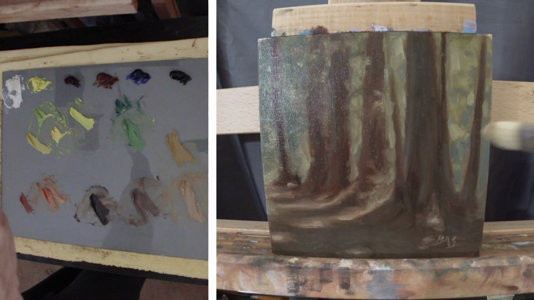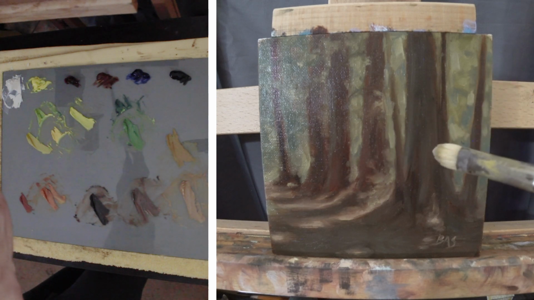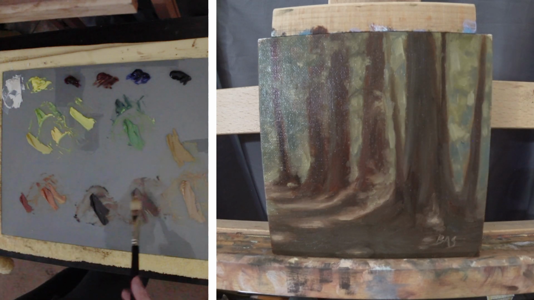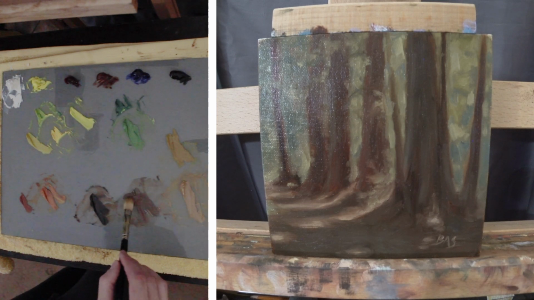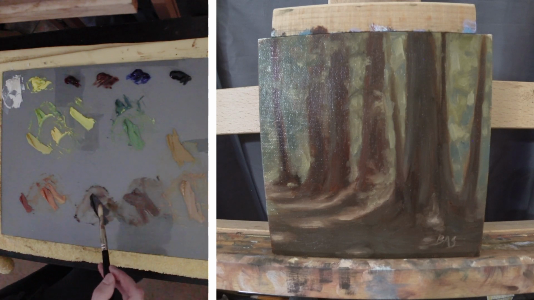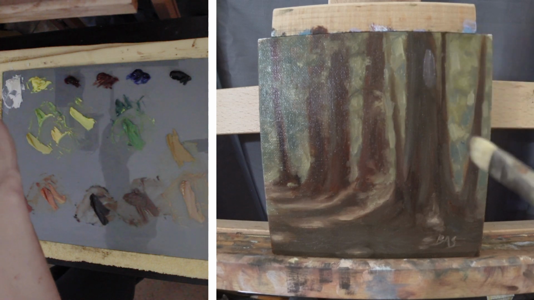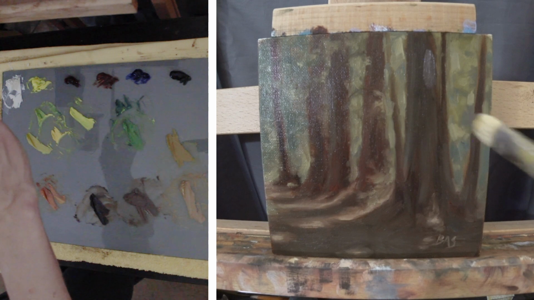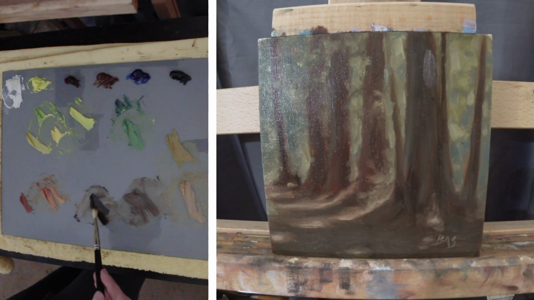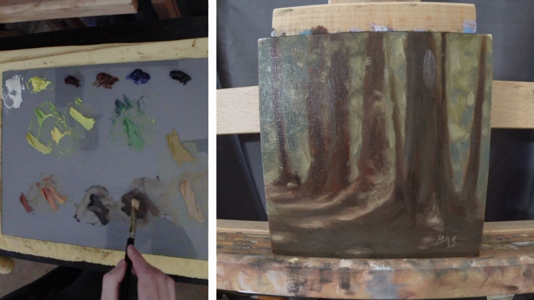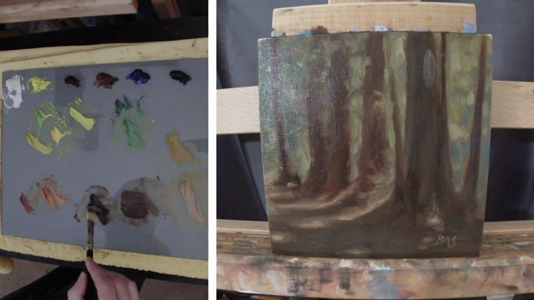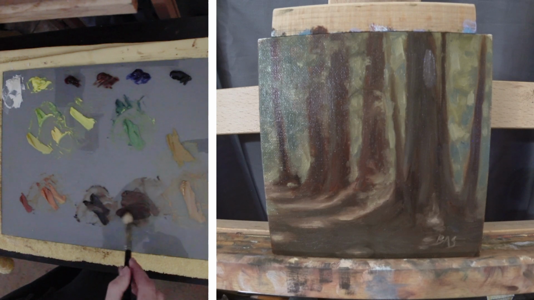But let's start in by blocking in some of these trees. I'm going to start with just kind of a neutral mid-tone type of value. So I'm not going to start with the darkest dark or the lightest light. I'm going to keep it neutral, and that will give me an idea of how dark or how light I need to go. I think I need to darken this mixture up a bit. I do like the values of the trees in this painting, so I'm going to darken them just a bit.